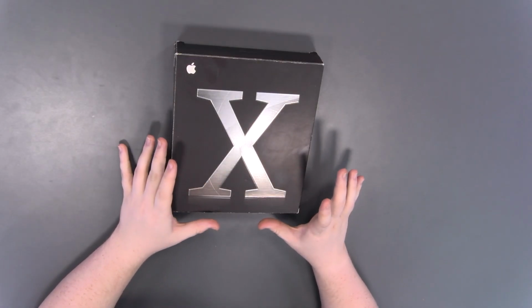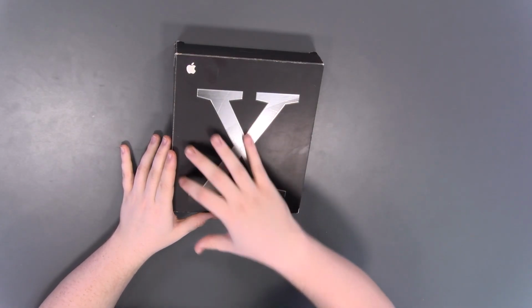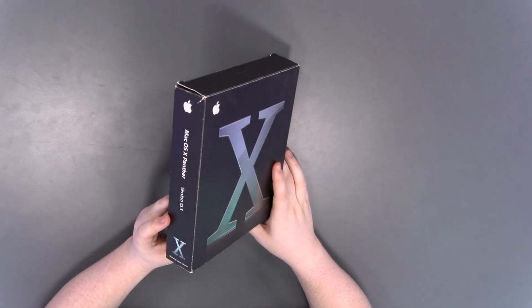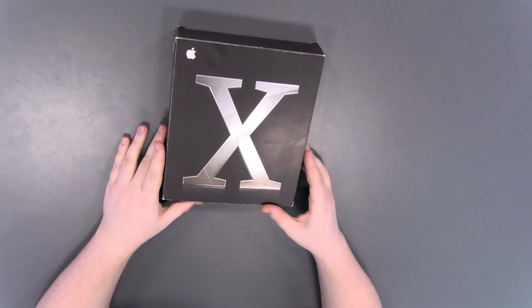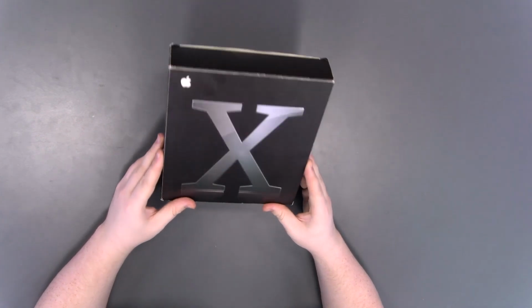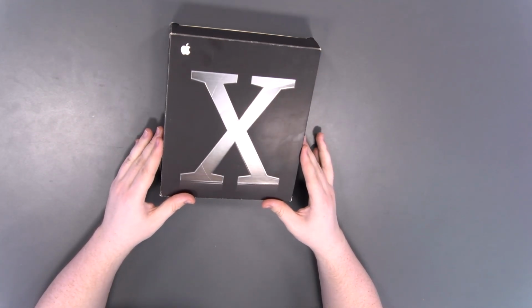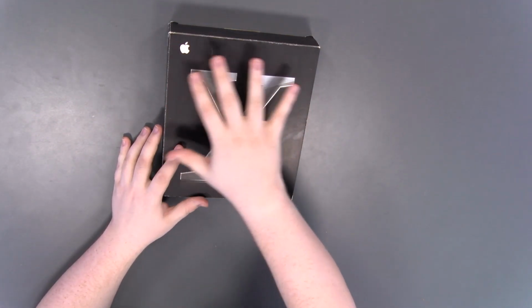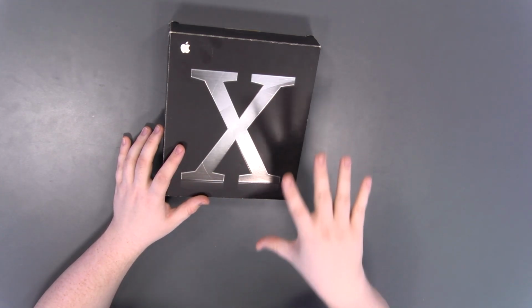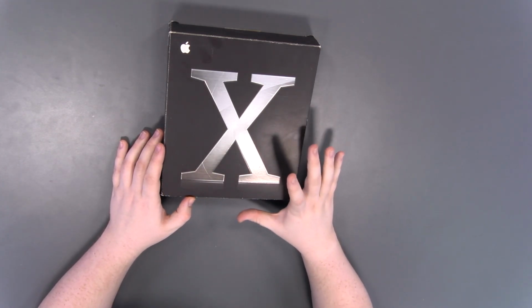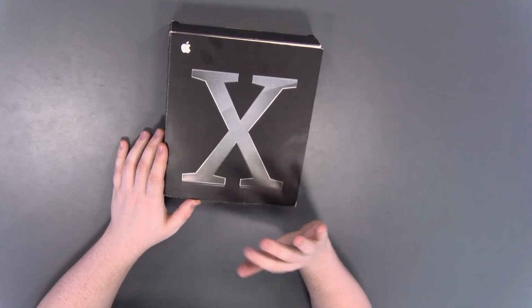Despite the fact that the box for OS 10.3, also known as Panther, is from 2003, I honestly didn't think that when I first saw this. This very much reminds me of the box for the original iPhone, which wouldn't come out for 4 years after this.